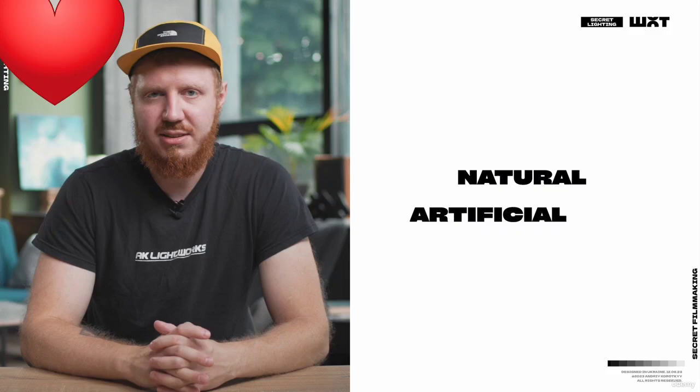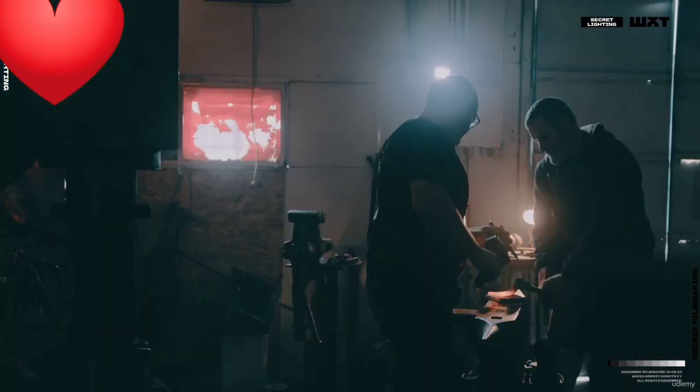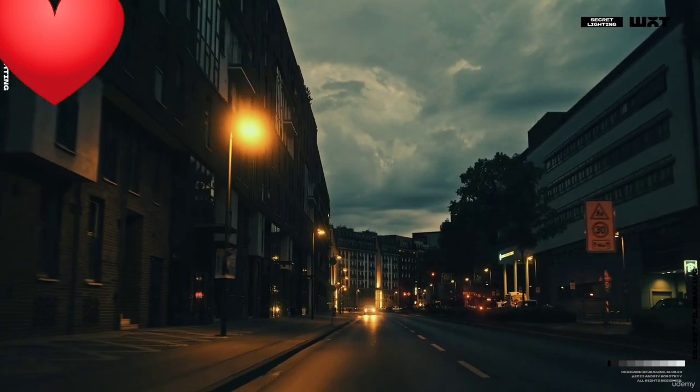How can we primarily divide the types of lighting? It is natural lighting and artificial lighting. Natural lighting includes the sun, moonlight, fire, and lava. Artificial lighting includes lamps, light fixtures, location lighting, and outdoor lighting.